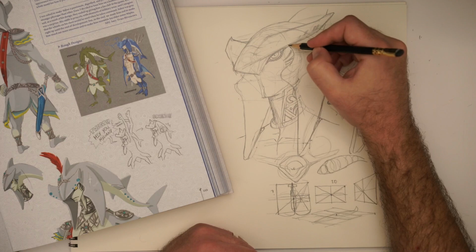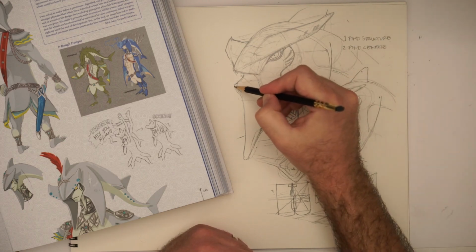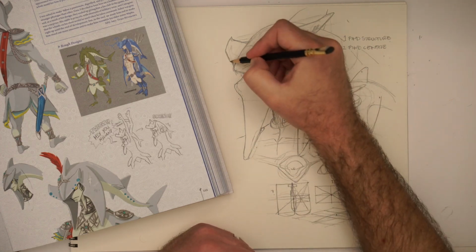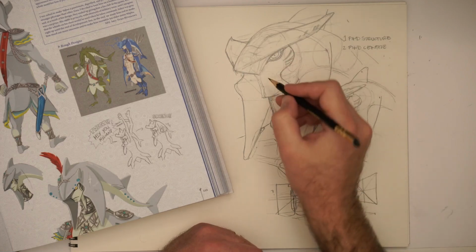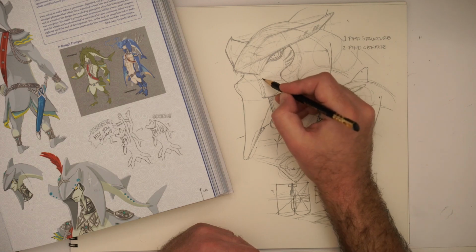Sort this out. Let's accentuate where we want the lines that we have. And here, what I might do is try and draw a bit more of his sharky grin.